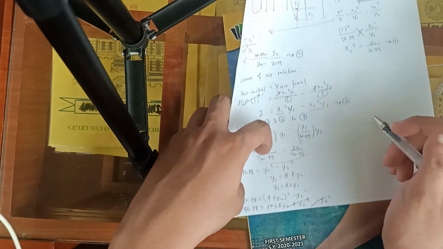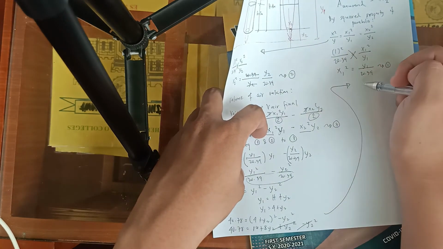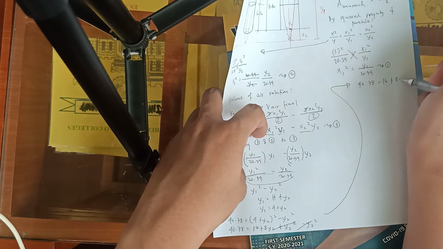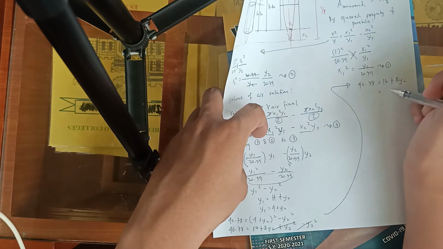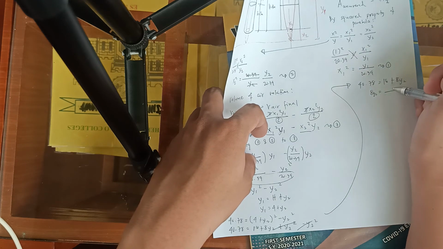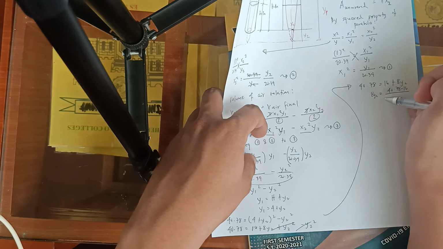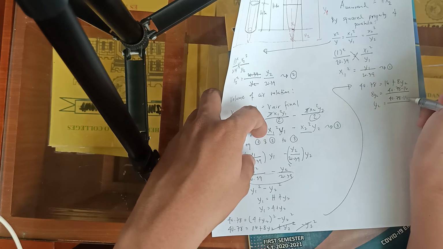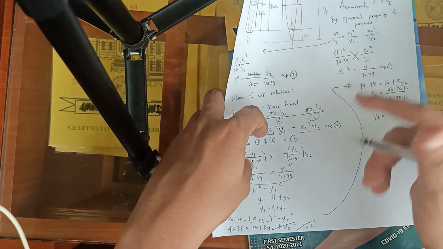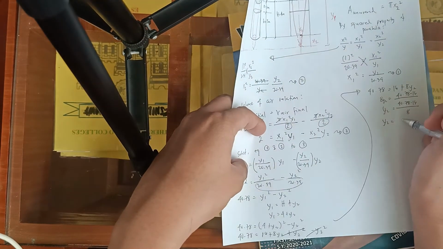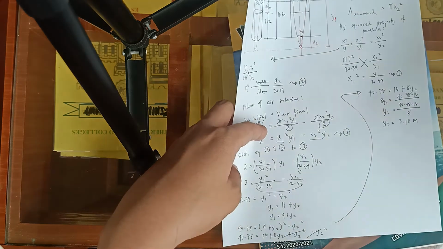So the y sub 2 squared cancels. Therefore 40.78 equals 16 plus 8 y sub 2, and it will become 8 y sub 2 equals 40.78 minus 16. So y sub 2 equals 40.78 minus 16 over 8. So therefore our y sub 2 is 3.10 meters.